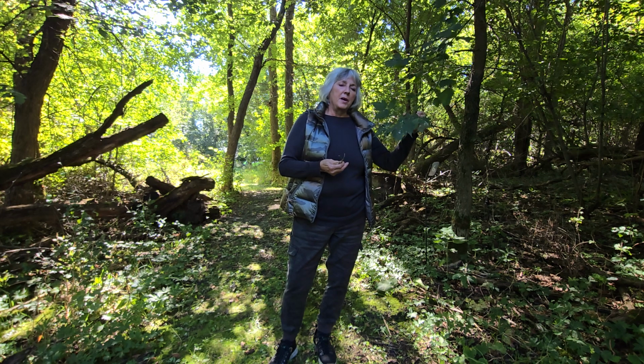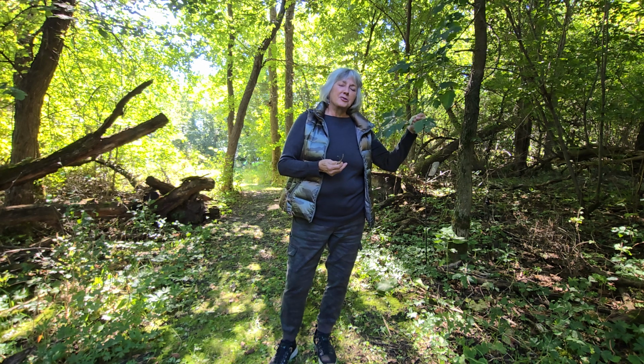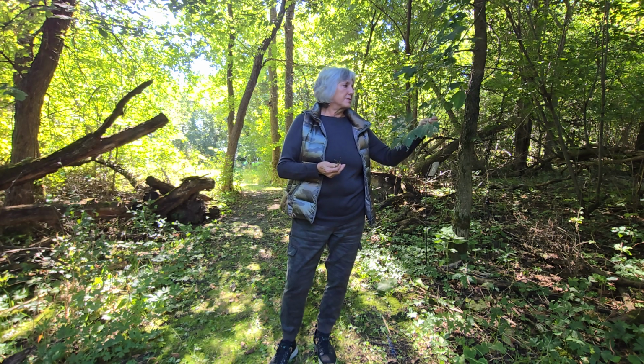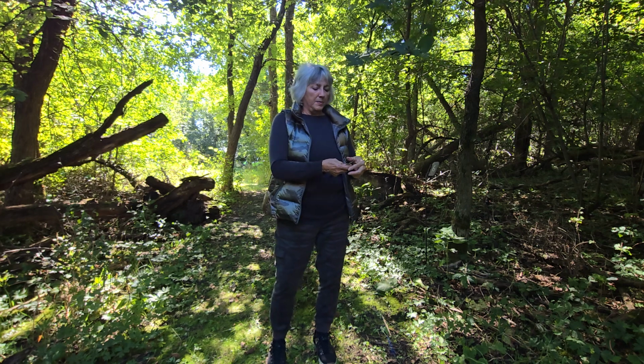The problem with a box elder tree is you'd need about 50 gallons of sap to get about a pint of actual maple syrup, because it doesn't have the sugar concentration that a sugar maple would have, which is where we usually get our syrup products from. But this is a young box elder tree. You can tell by the shape of the leaf.